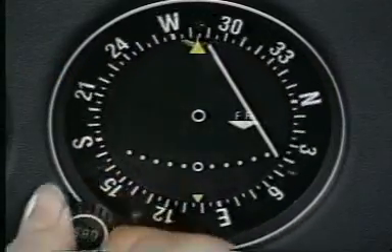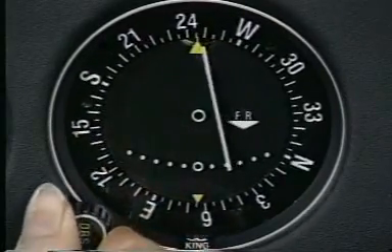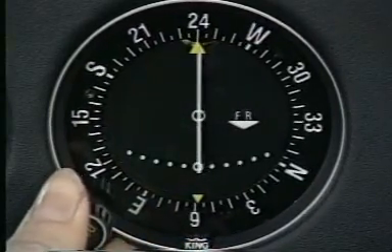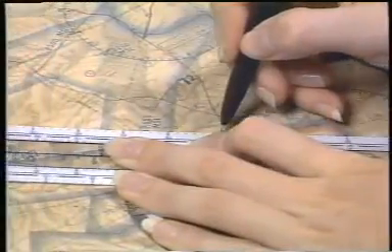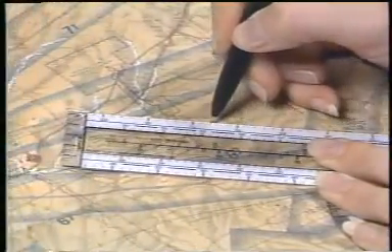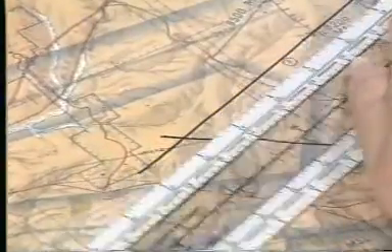Next, turn the Omni bearing selector until you get a from indication and the needle centers. The course under the index, 240 degrees, is the radial on which you are located. Plot the radials from both VORs on your sectional chart. The point where the two lines intersect is your exact position.